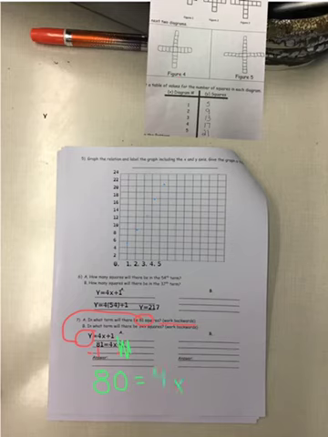And now, to get x alone, this is 4 times, so the opposite of timesing is dividing. We will divide by 4, and 80 divided by 4 is 20, so that we would get x equals 20. Or just reverse it, x equals 20.